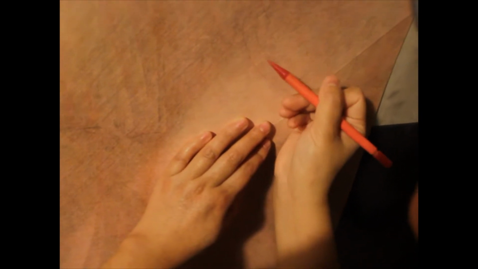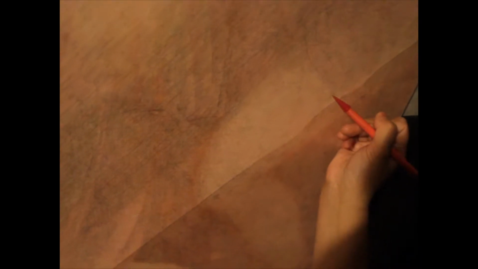And you need to consider the texture of what you are depicting. For example, the texture of skin. If you're drawing the contour of the texture of the skin, it's very different from drawing the contour of the hairs.